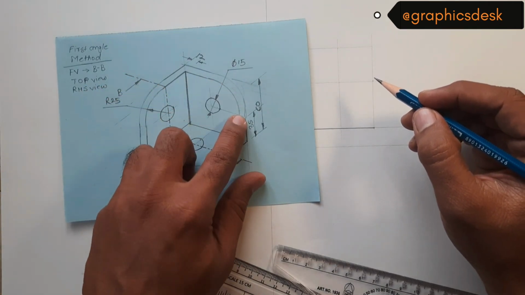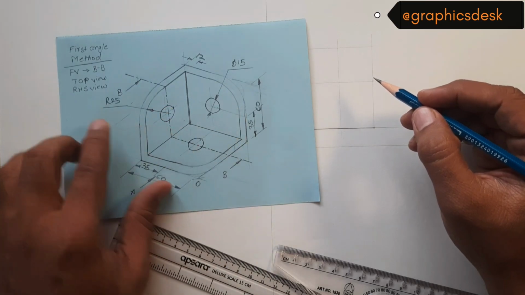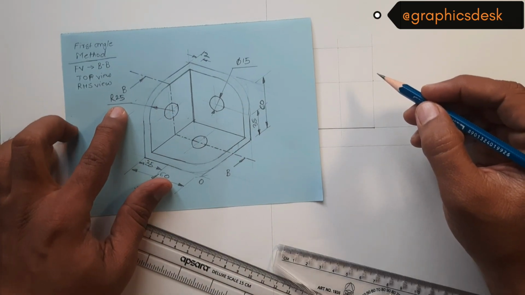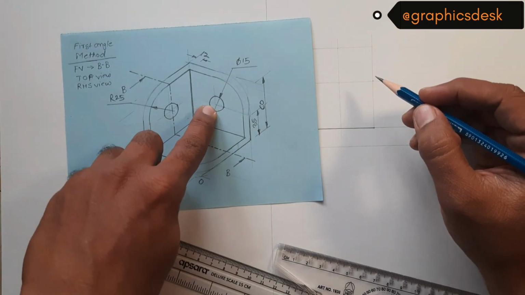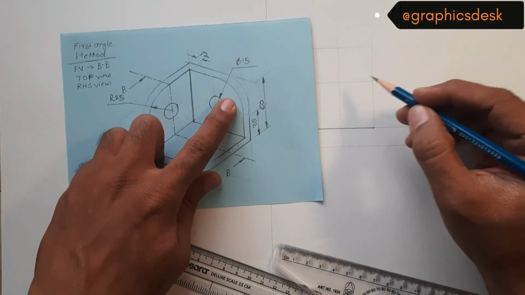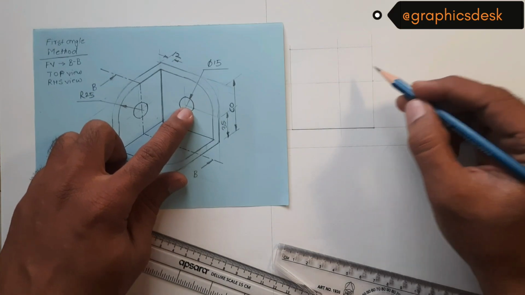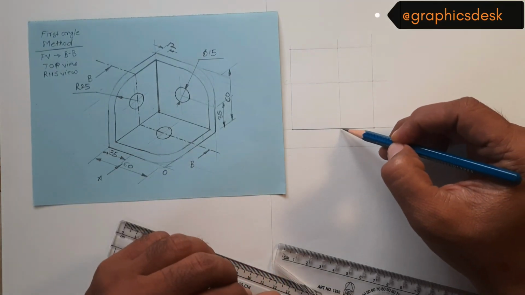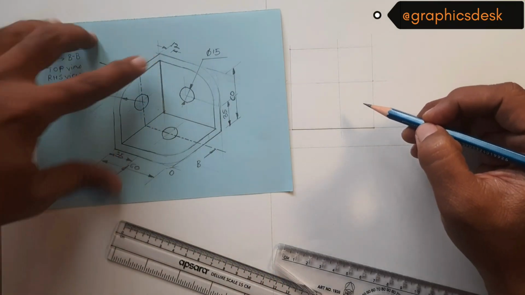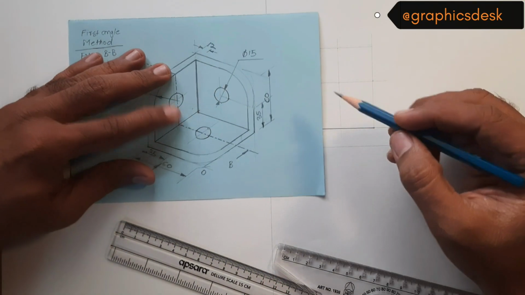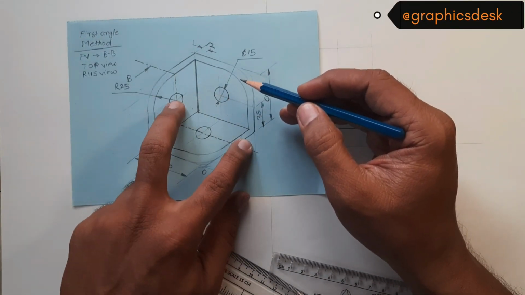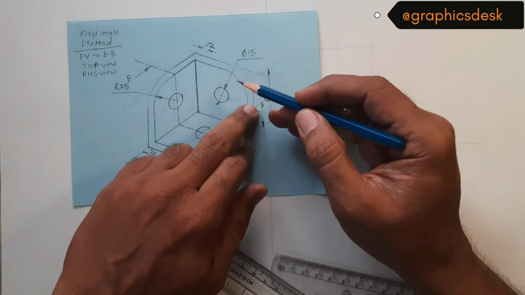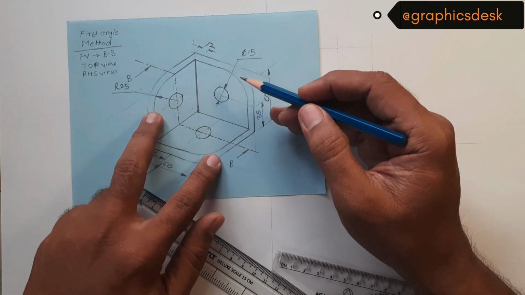Now this arc, which is a quarter circle, is radius 25, and this circle is diameter 15. So this center we have located, and I've extended the lines till here because this circle and this circle lie on the same vertical line, and the centers of these lie on the same horizontal line.